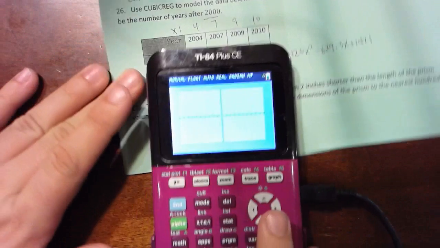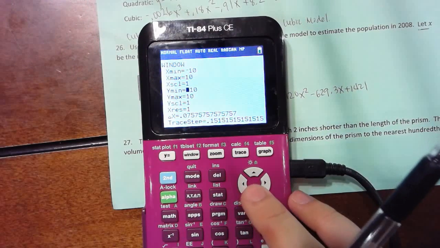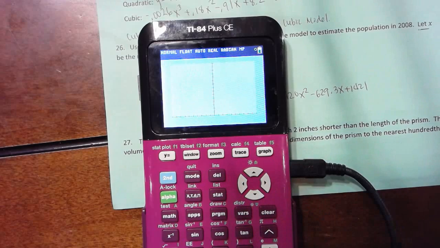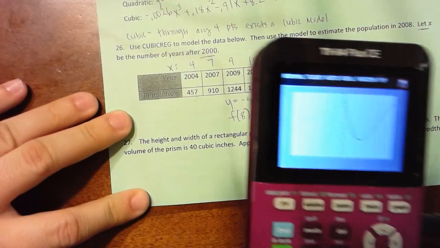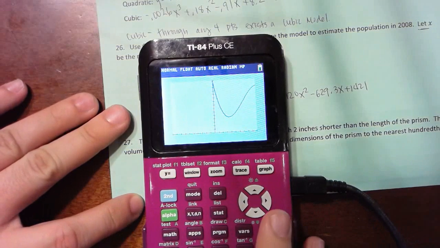So if I wanted to actually see the graph, I'm probably going to have to increase my window to maybe 1500. I don't know. Interesting. Okay. Cool.